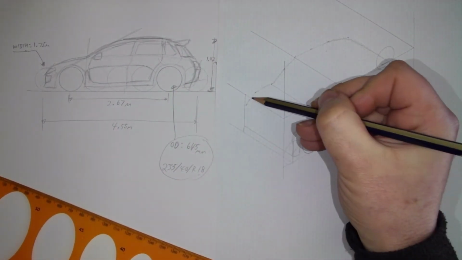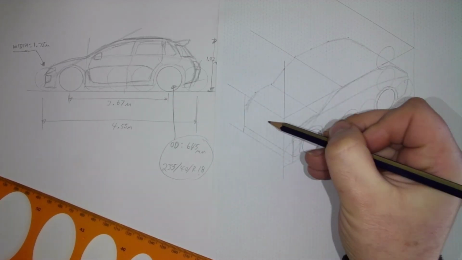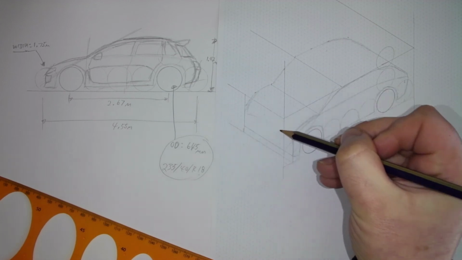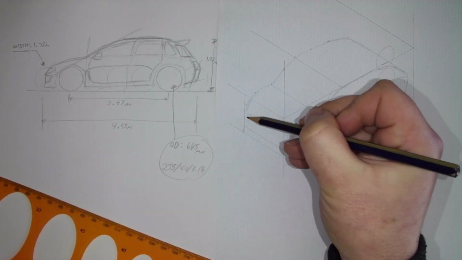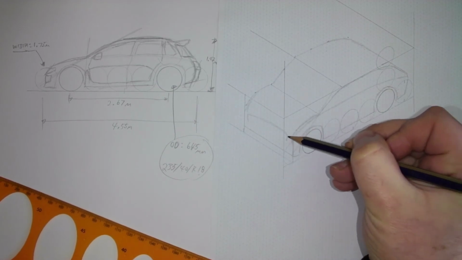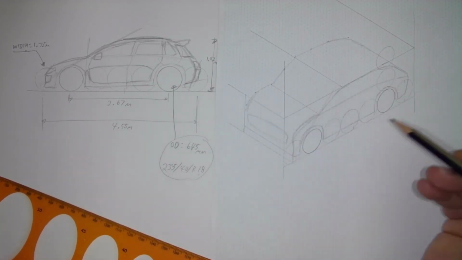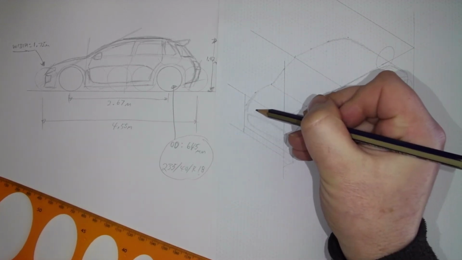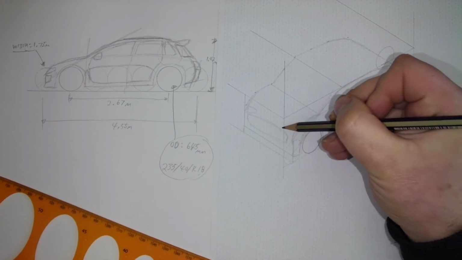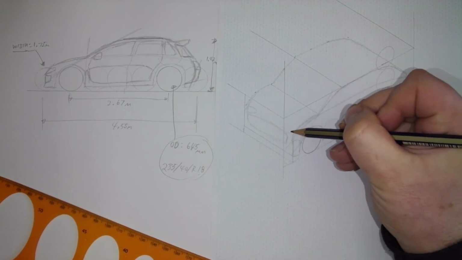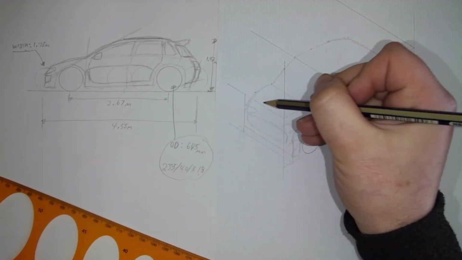You can start rounding things off, doing whatever you wish to in the front, for example. Understand what the front could look like. Start to freehand that. Obviously, you'll need some sort of French curve or something like that to actually understand how these headlights could work. So I'm just going to roughly put these in.